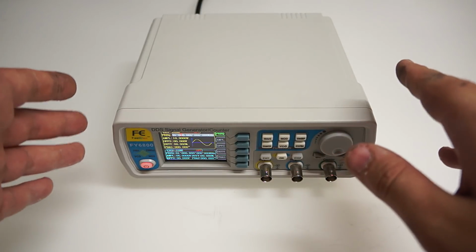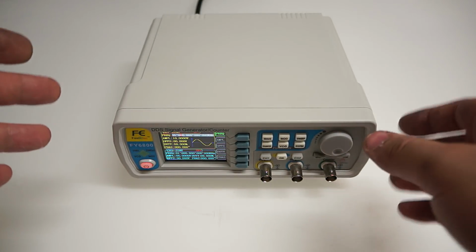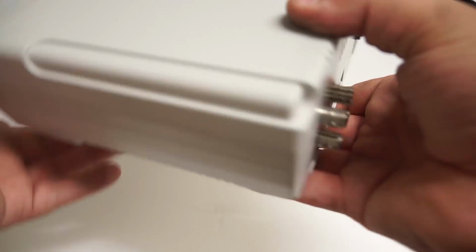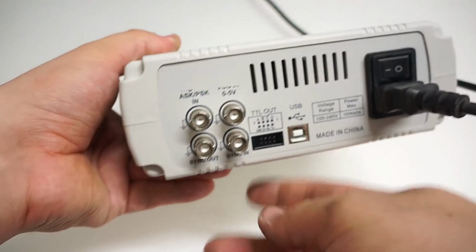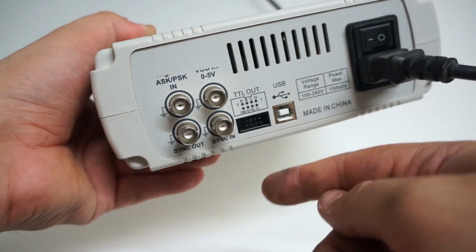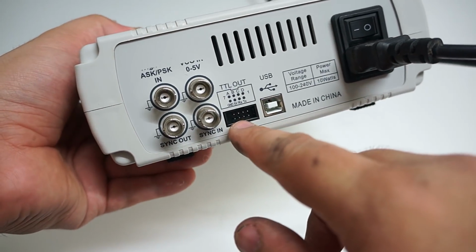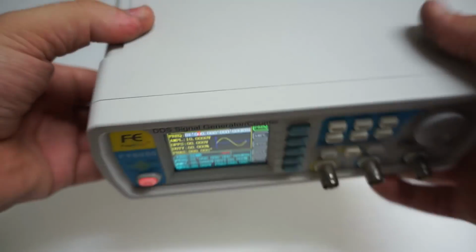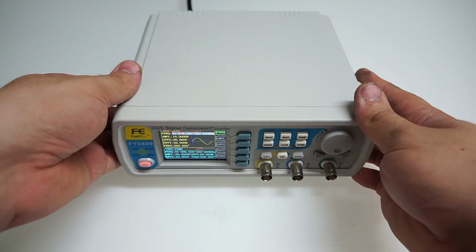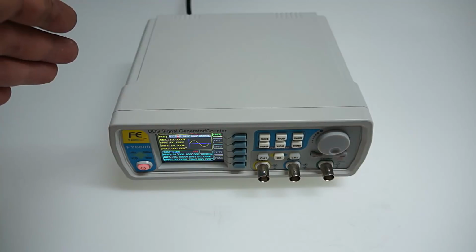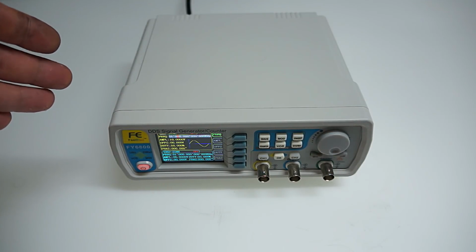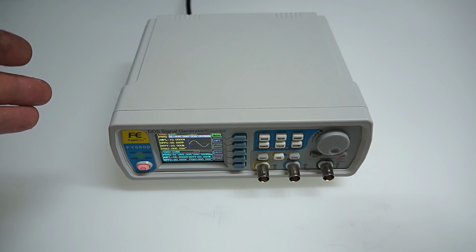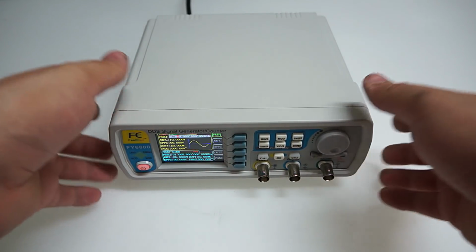The FY6800 is a 2-channel function generator with a counter and some I/O on the back, like sync ports if you want to connect multiple of these, up to 8, TTL and serial, also USB for the control suite on the PC, which allows for custom waveforms. It has a built-in 64 waveform storage, and there are models up to 60 MHz. So let's take a look at the menus.